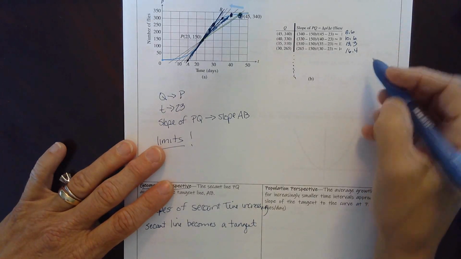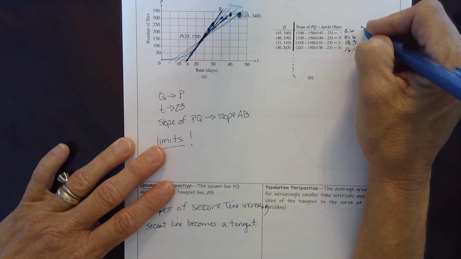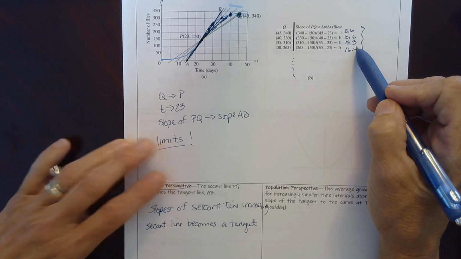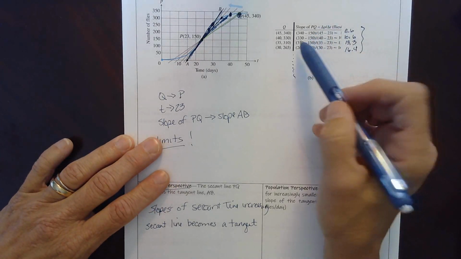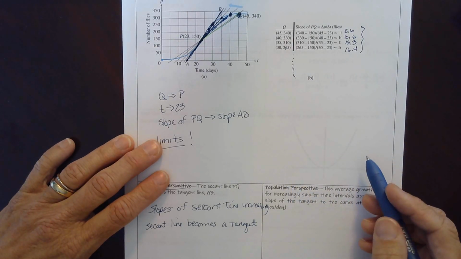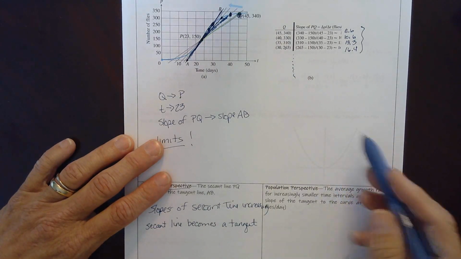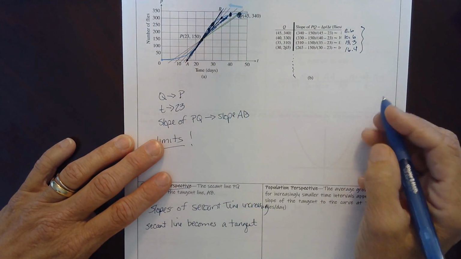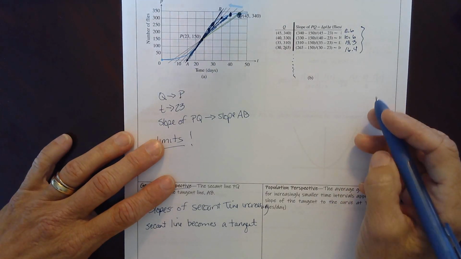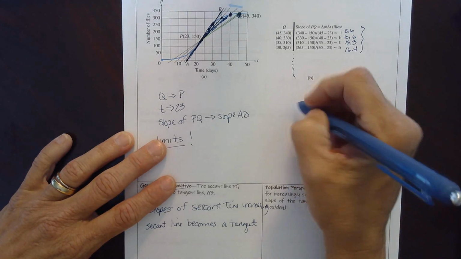So as the average growth rates are increasing for smaller and smaller time intervals, they approach the slope of the tangent line, and what that ultimately turns out to be is about 17.5 flies per day.